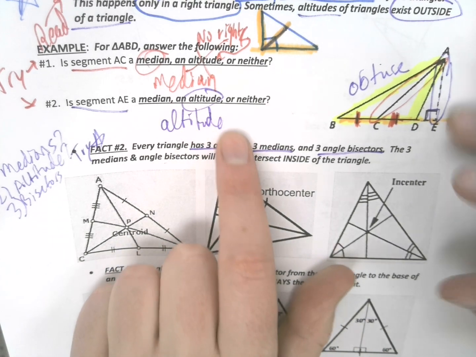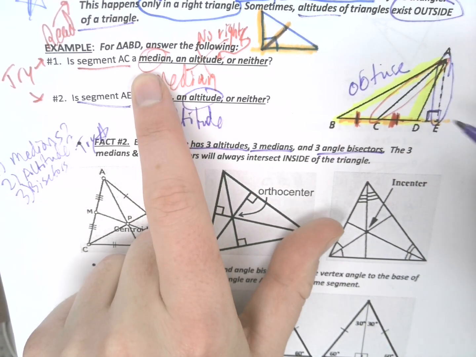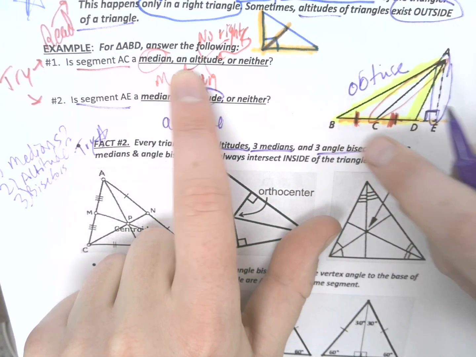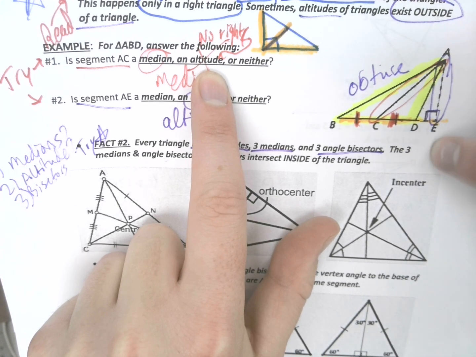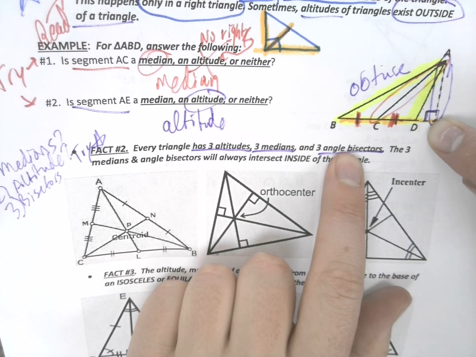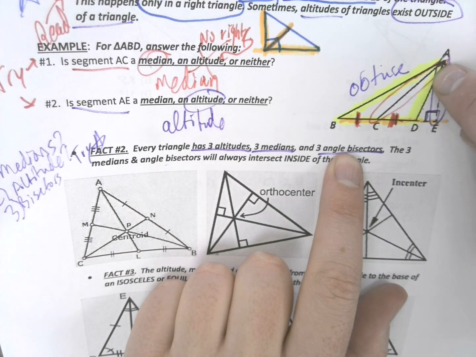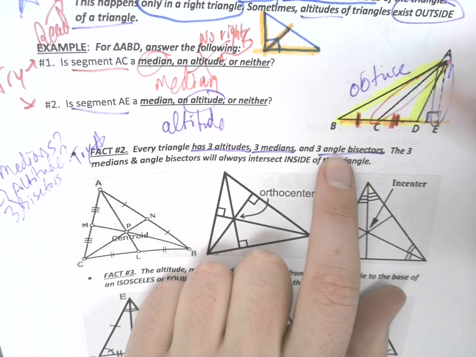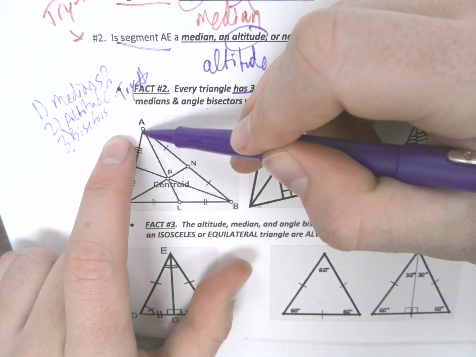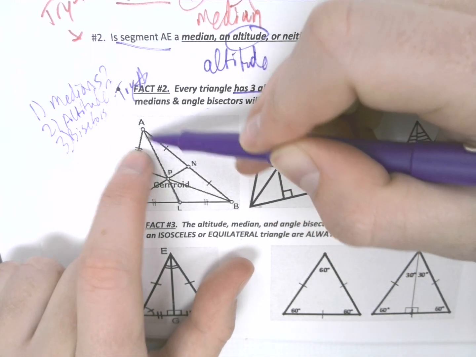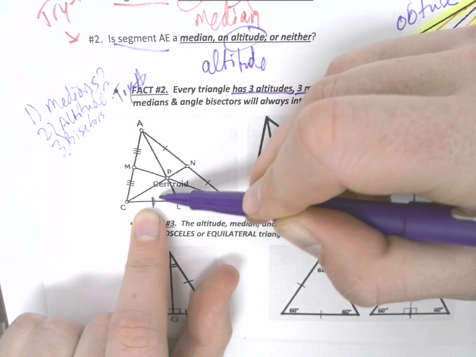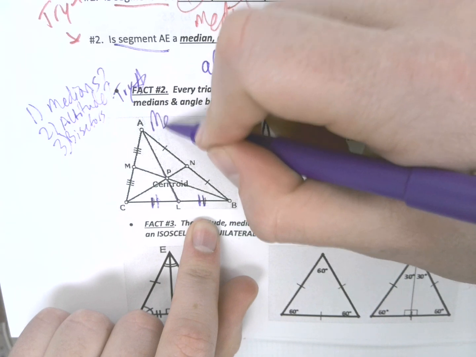Okay. So again, if you can't remember, a median goes through the vertex, hits on the other side and creates halves. An altitude, vertical, straight down, creates a right angle. And then, of course, an angle bisector is something that splits angles into halves and cuts through to make equal sides here. So, which one is this first one? Comes through a vertex, not vertically, does not create right angles, hits and creates congruent sides. That is a median.